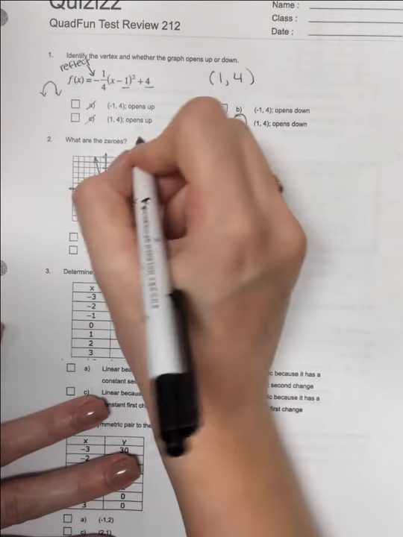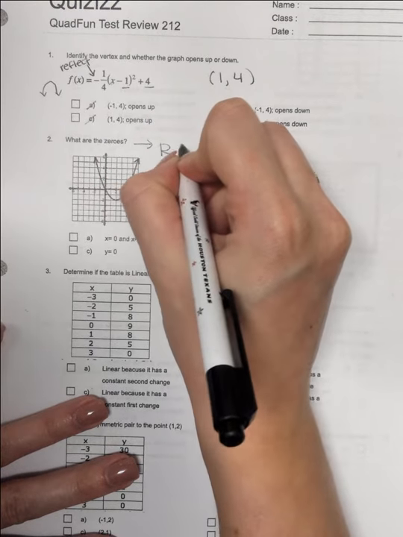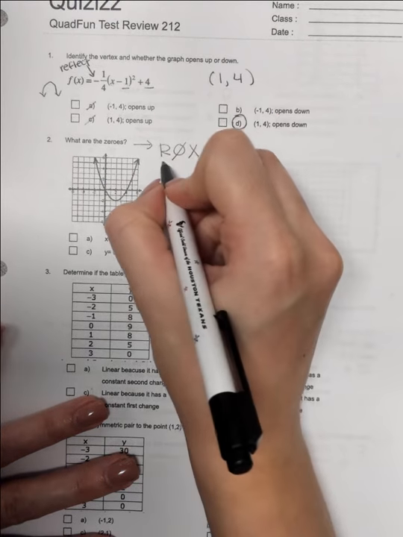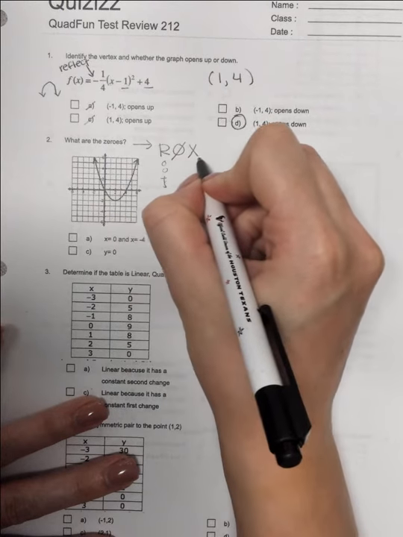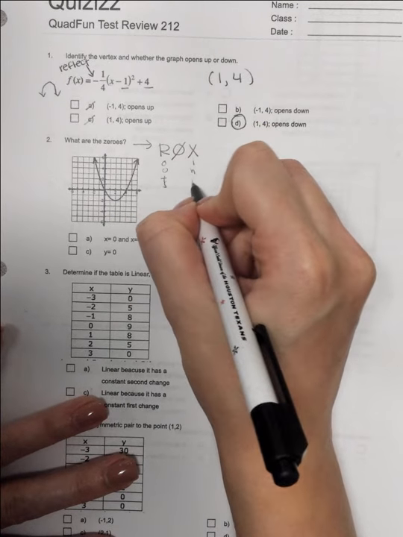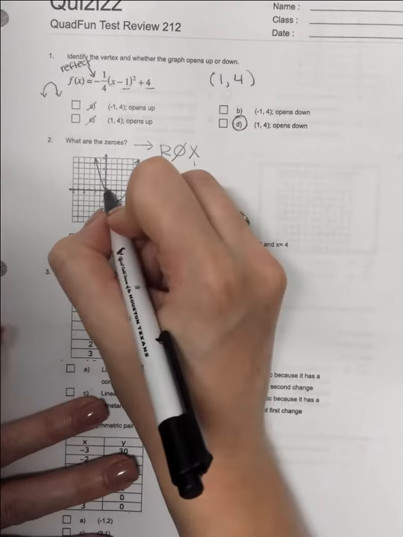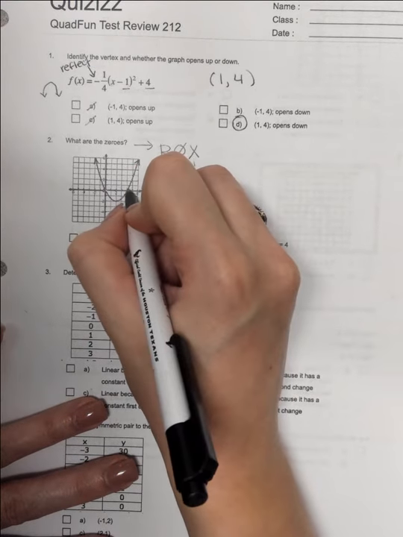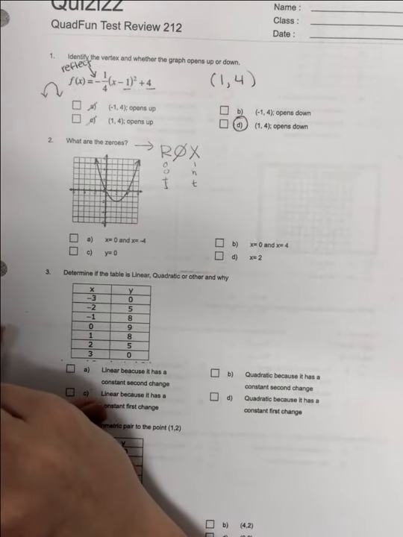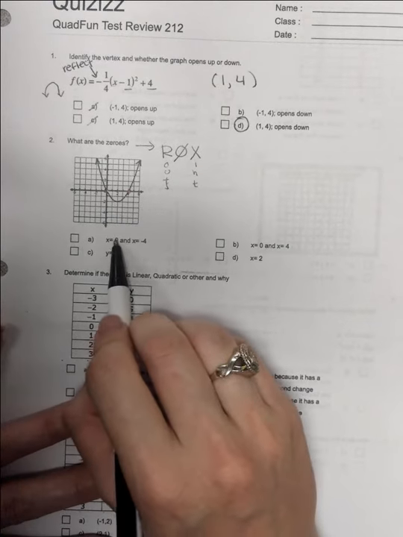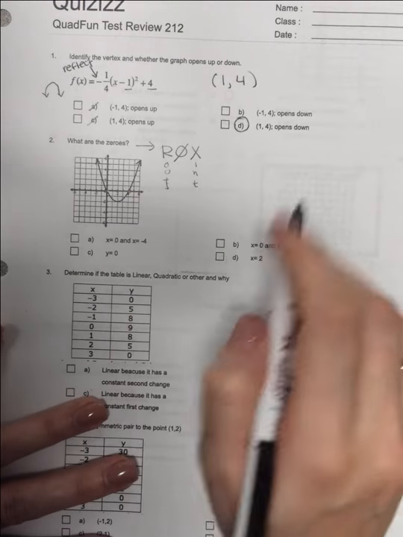What are the zeros? Zeros, we've got the acronym ROCKS. Roots, zeros, x-intercepts. So we're looking for the x-intercepts. There's one here at 0, and there's one here at 4. So x equals 0 and negative 4. Nope, x equals 0 and 4.